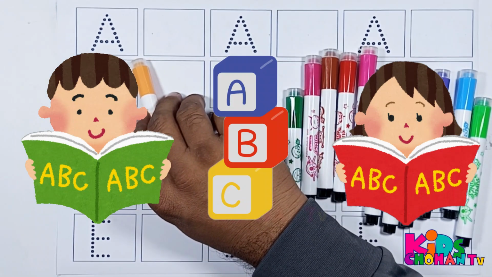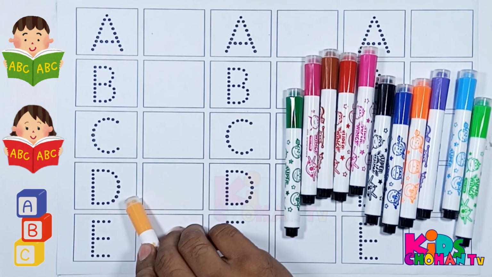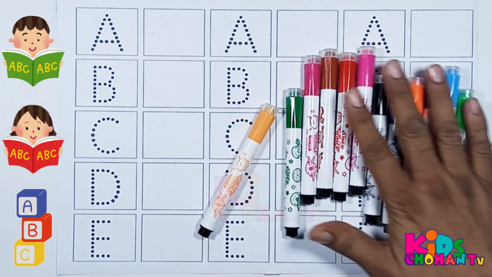Today we will trace capital letters A, B, C, D, E. Let's start.